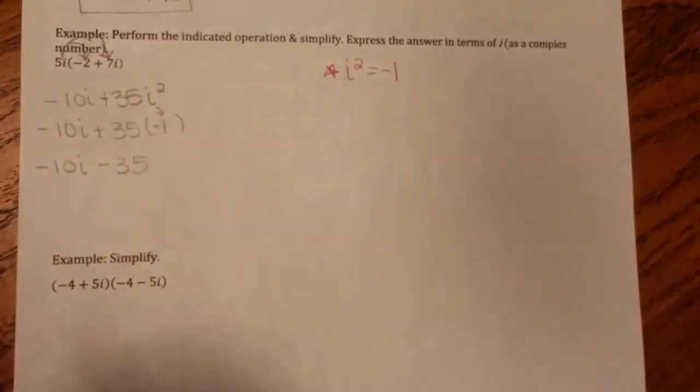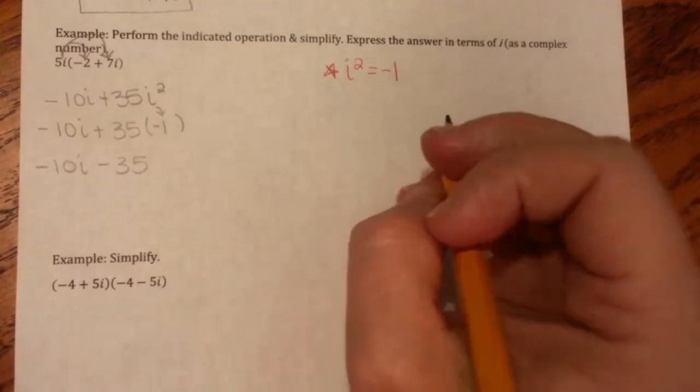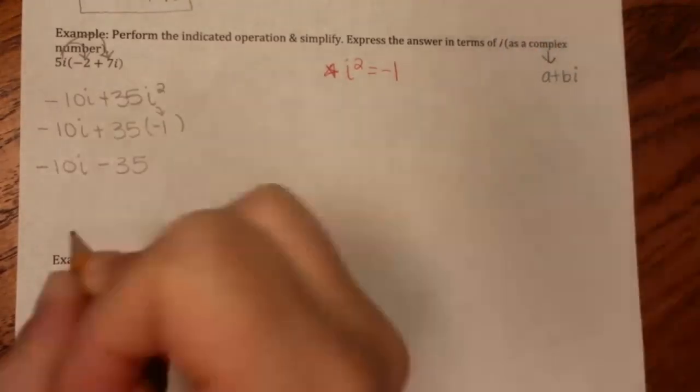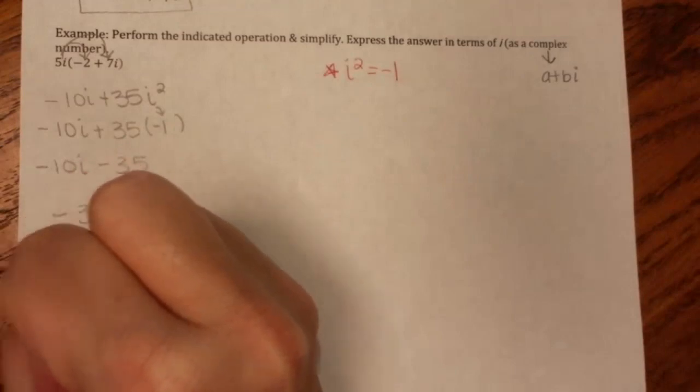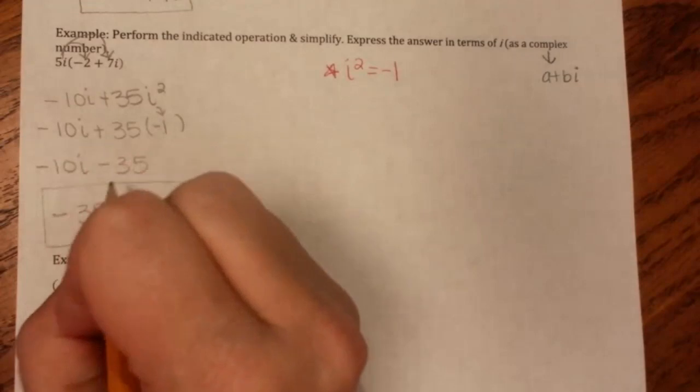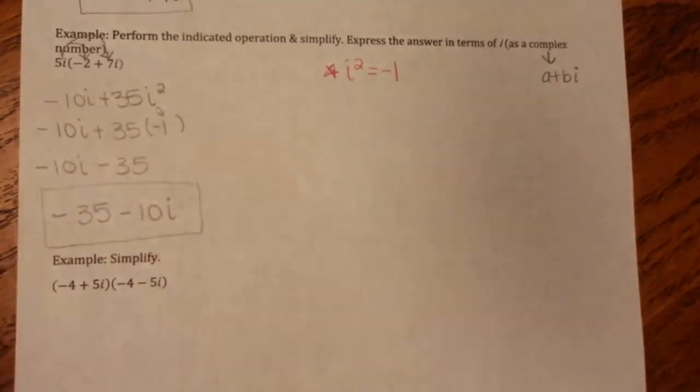These are not like terms, so I cannot combine them. This one has an i, this one does not. But I want to write it in terms of i as a complex number, so it's going to be a plus bi, so that i has to go last. So negative 35 minus 10i, putting that i last, moving this up front and then moving this back.